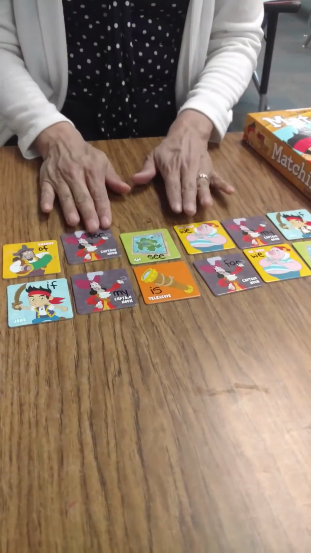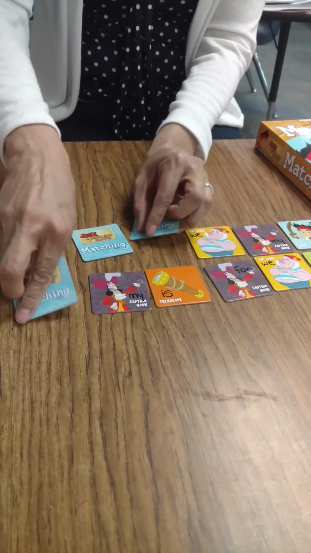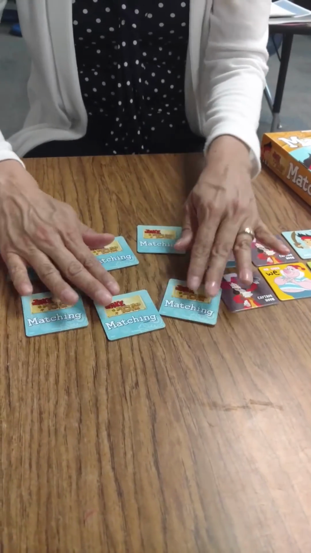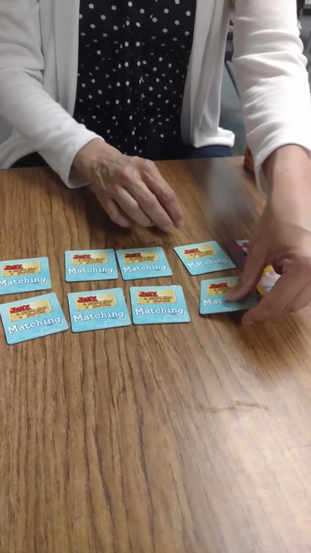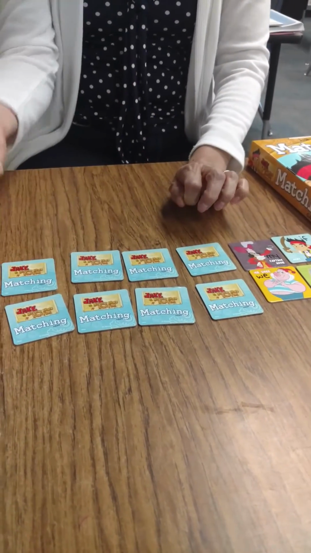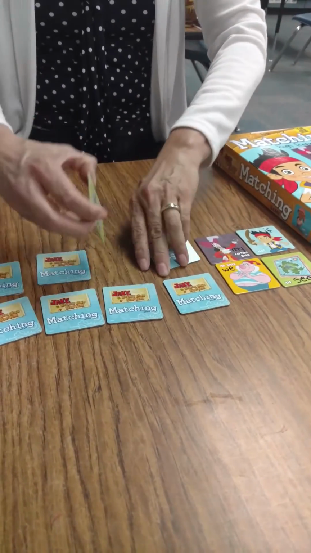Another way to do this kind of game is if you flipped it over and did it concentration style, which is a little more challenging, but it also helps them to think. And you could just play it the old-fashioned way where you flip it over one at a time or 2 at a time and see if you find the matching words.